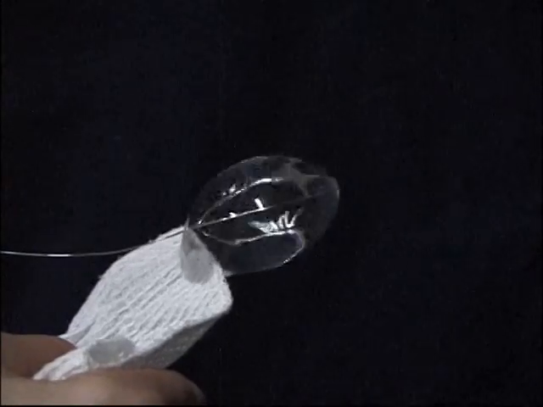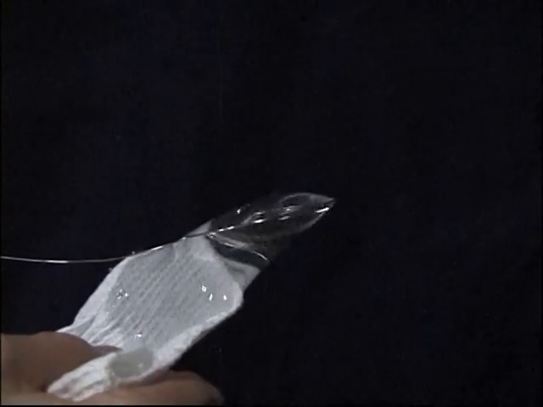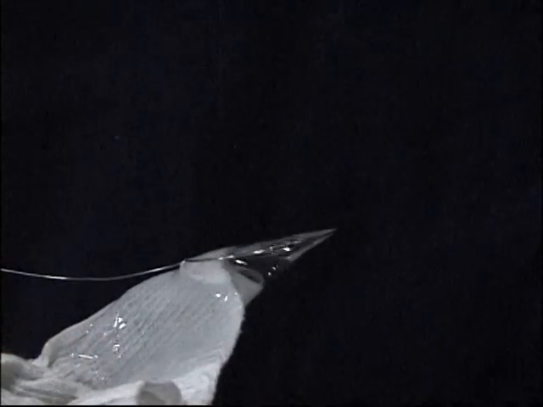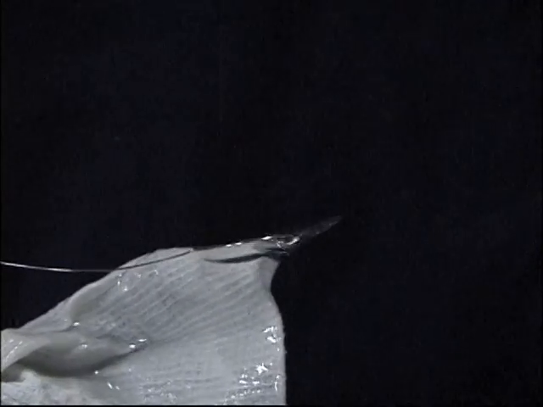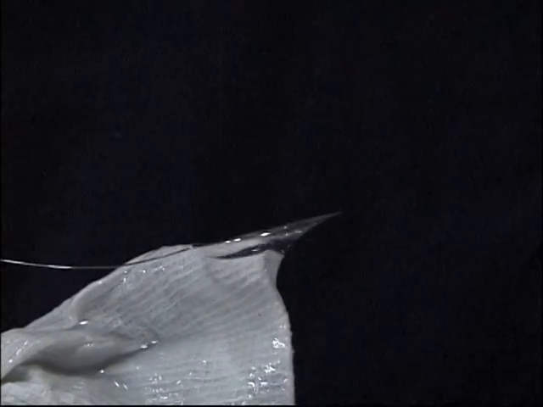Now we're going to absorb the sphere onto a towel using capillary action, and the water will form a rather thick layer on the towel as capillary action makes it move out throughout the body of the towel.